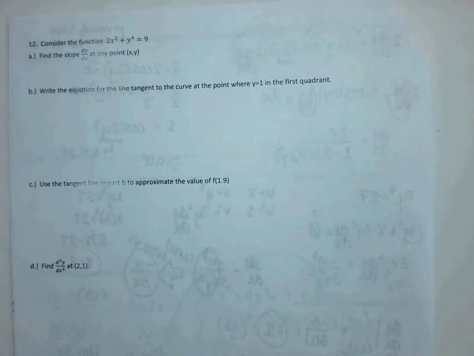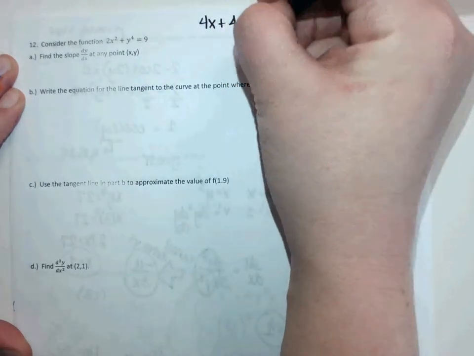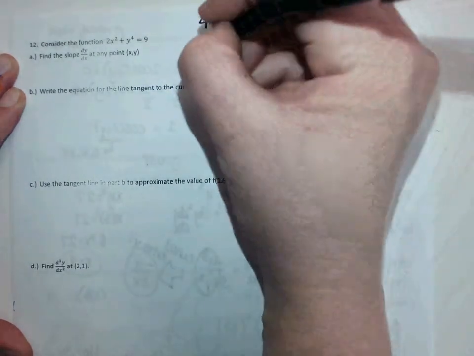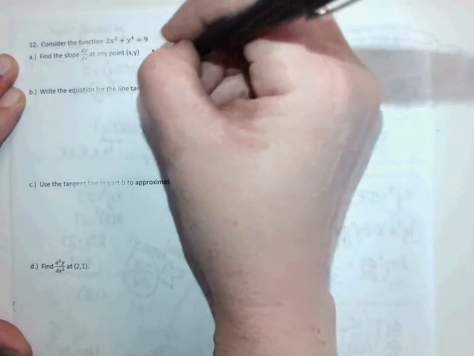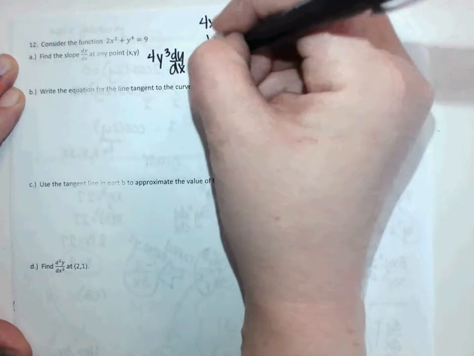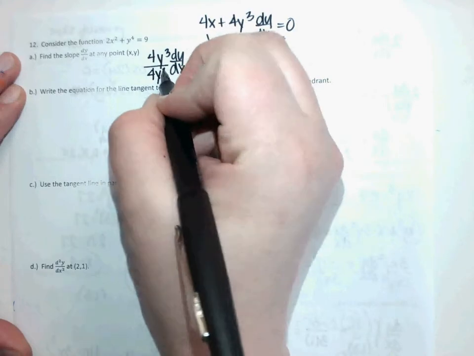What is the derivative? Negative 4x over 4y. Okay, you might do mine. 4x plus, derivative of y to the 4th is 4y cubed. So 4x plus 4y cubed dy/dx equals 0. That comes across, so you have 4y cubed dy/dx equals negative 4x. Then divide by 4y cubed on both sides.